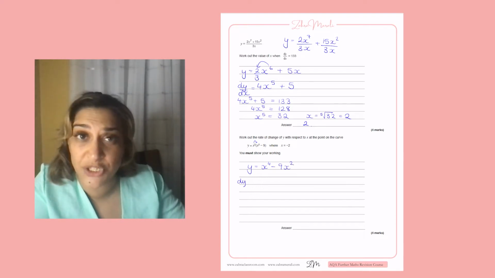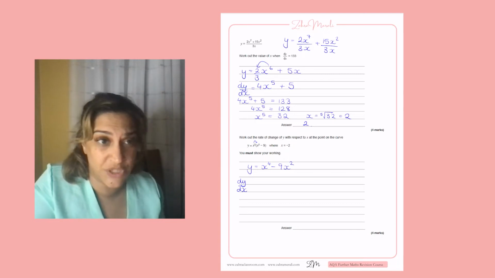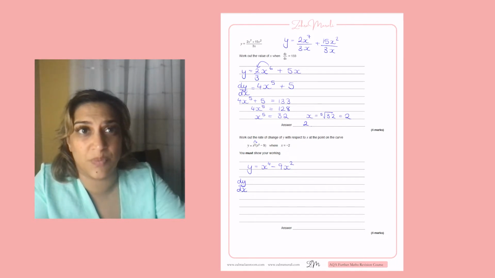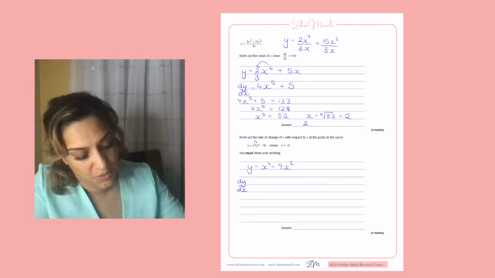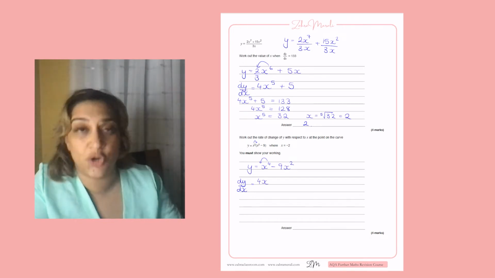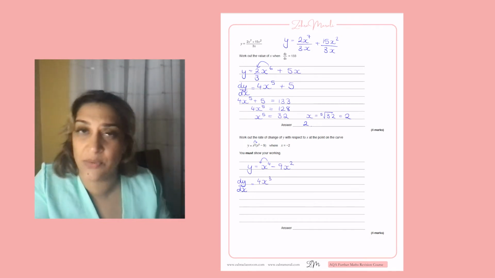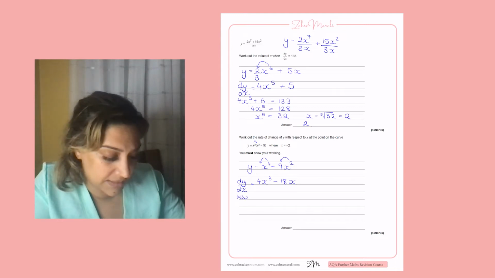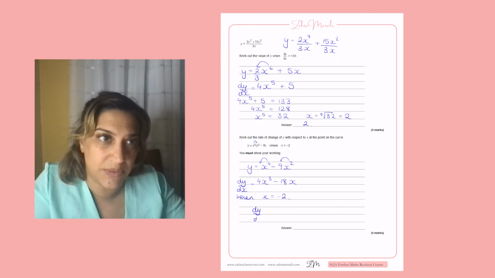And now we're going to differentiate it because they've asked us for the rate of change, which essentially means they want you to differentiate it. So when we differentiate that, we multiply by the power, so bring that in front, and reduce the power by 1. 4 take away 1 is 3. Same here, minus 18x. And now we're saying when x equals minus 2, what does dy dx equal?